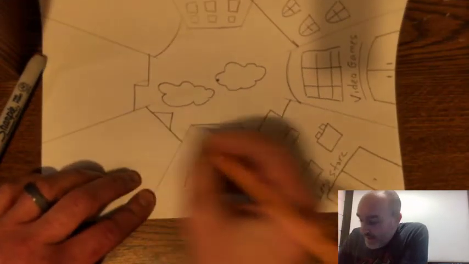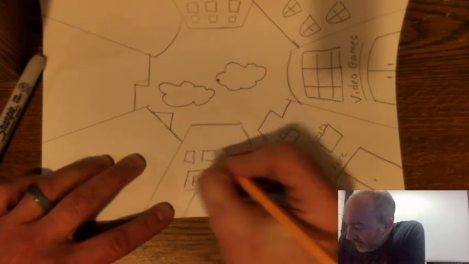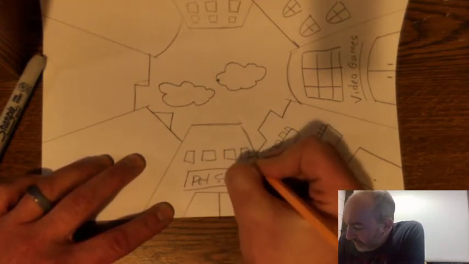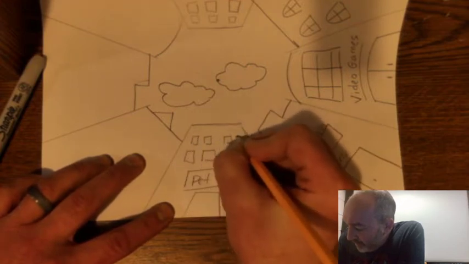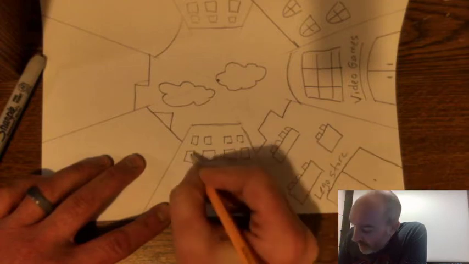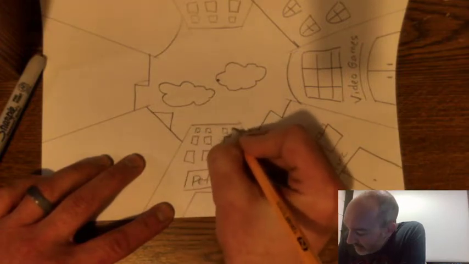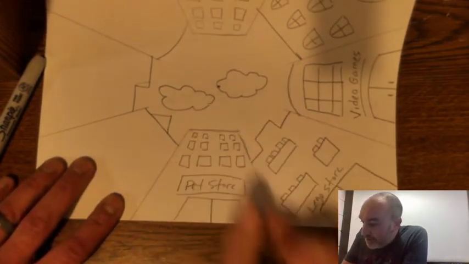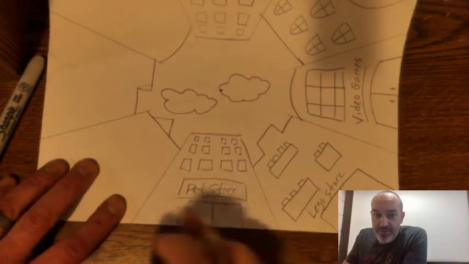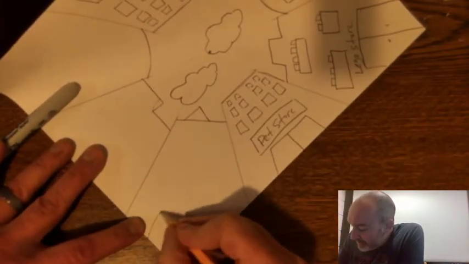Okay, and then I could add some windows to this. Four windows across, and then I'll do another row of four. Just remember, as you work your way up, make the windows get smaller. It looks a little bit more like a 3D building if things get smaller as you go to the top. So keep going around and then complete this.